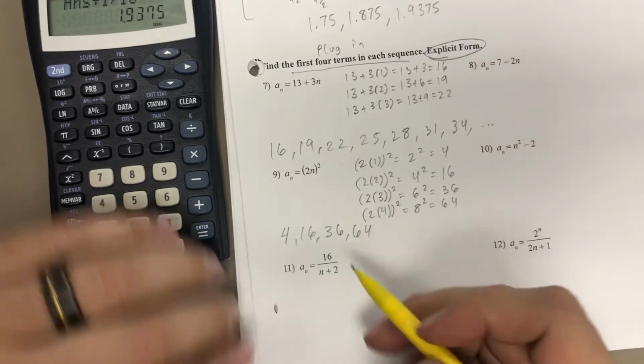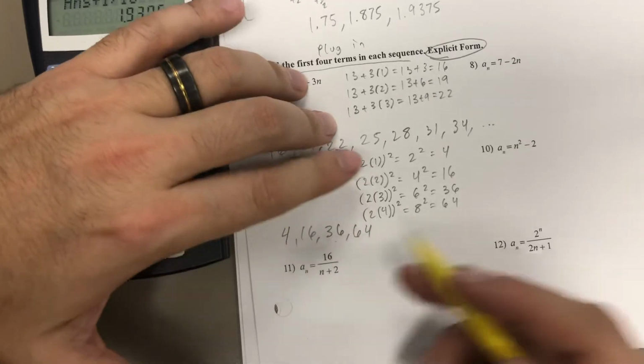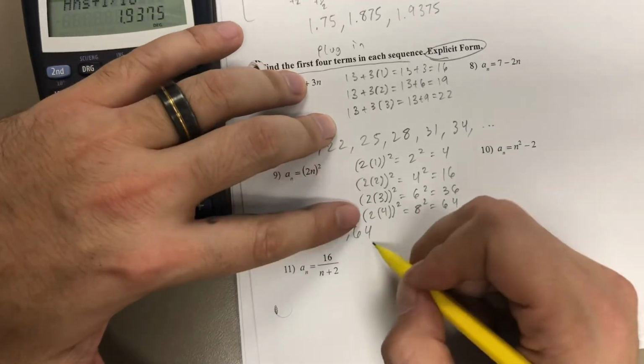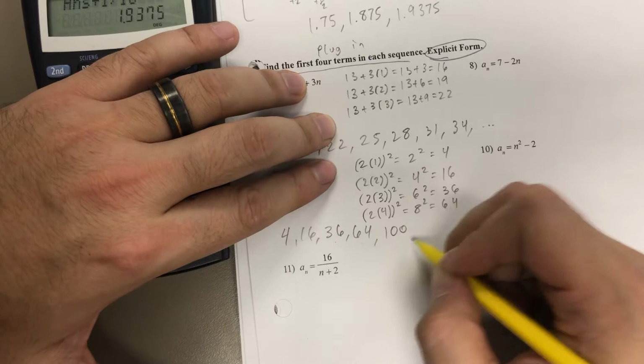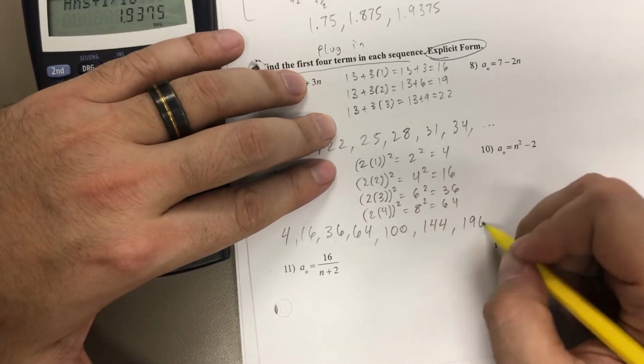Oh, it looks like it's, okay, so 2 squared, 4 squared, 6 squared, 8 squared. It's all evens squared. So the next one would be 10 squared, so that's 100. And 12 squared, 144. 14 squared, 196, and so on.